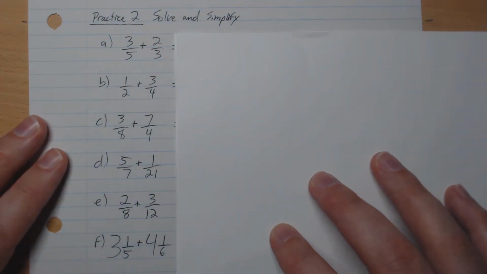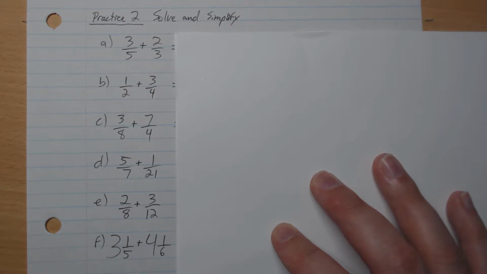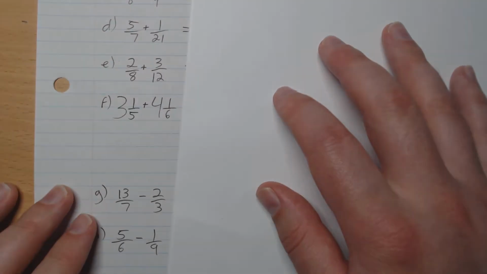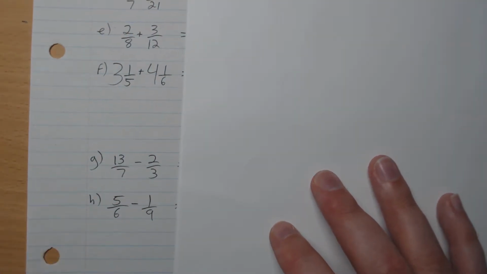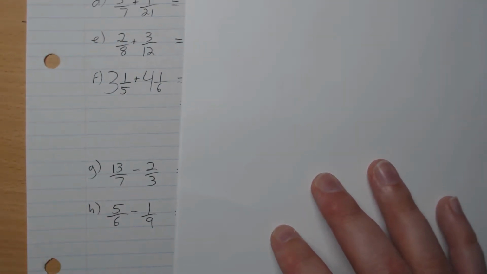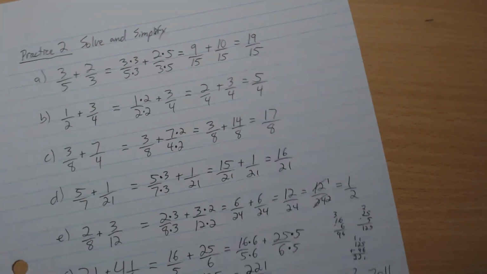Okay, all the way to F. Go ahead and pause the video and perform these additions and subtractions. Okay, that's A to F, and then what's left is G to H, like that. Go ahead and pause the video and perform these operations. Perfect. Okay, let's solve them together.